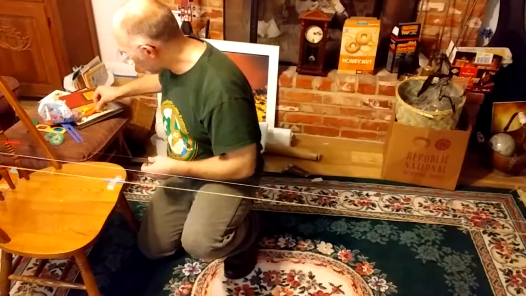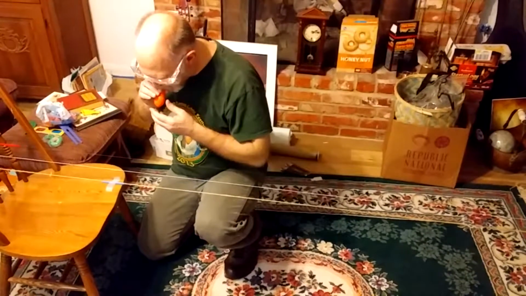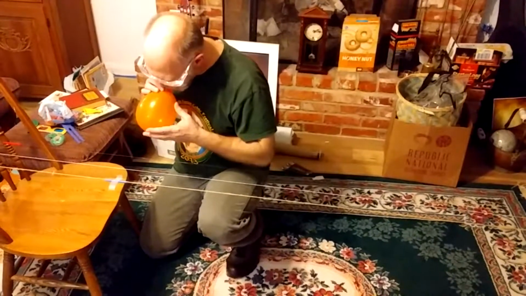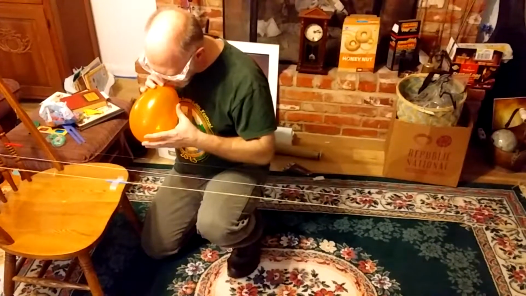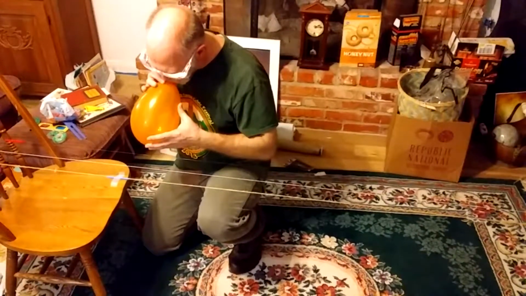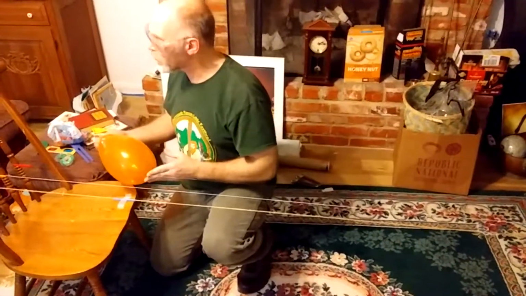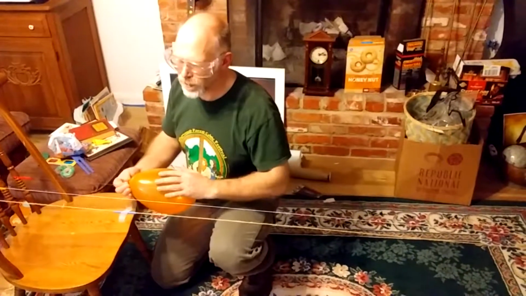That's not as big as the other one I was using. This won't work. There's the biggest it gets. So if we measure the length of this, that should be about right.